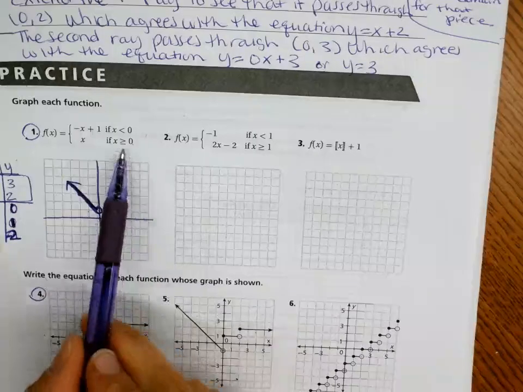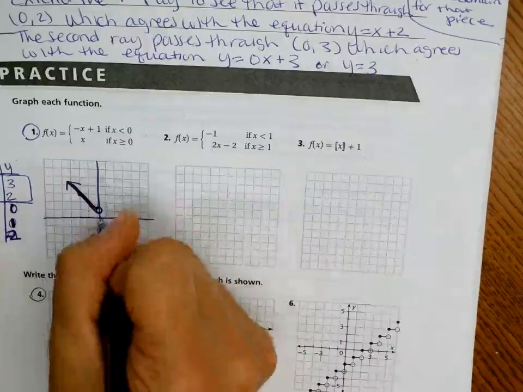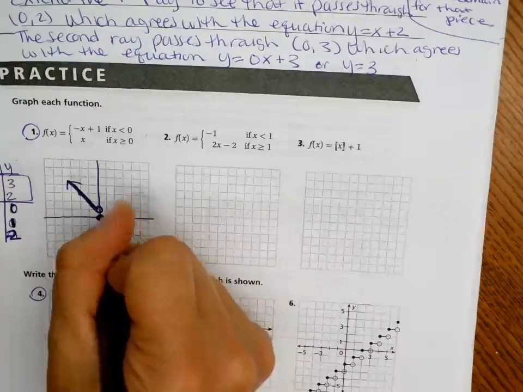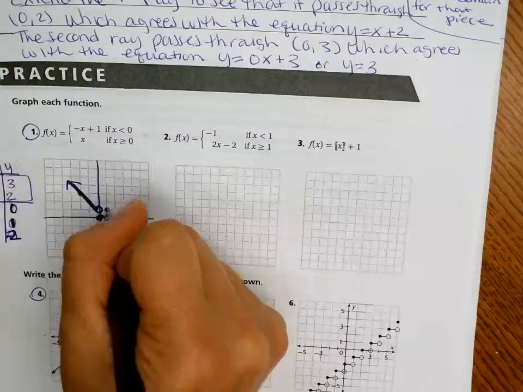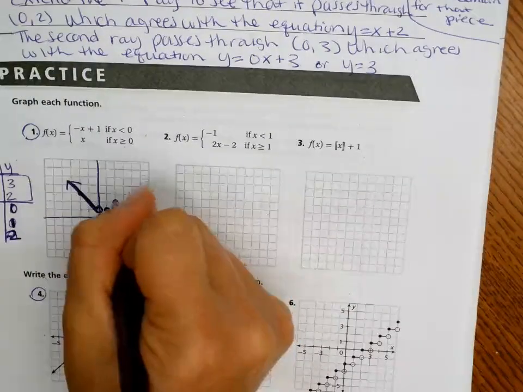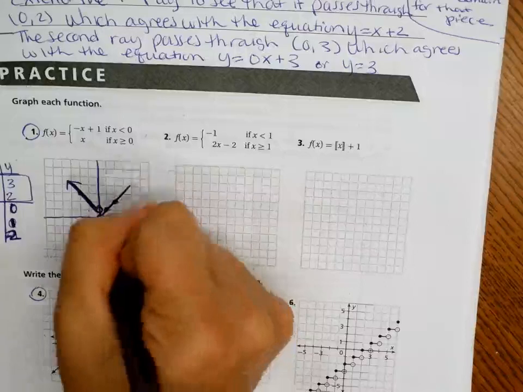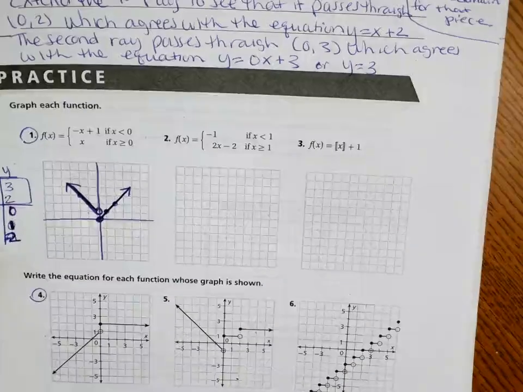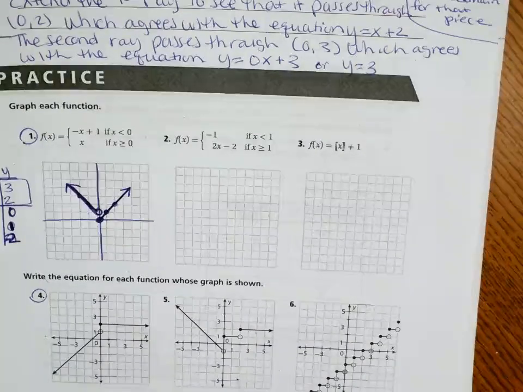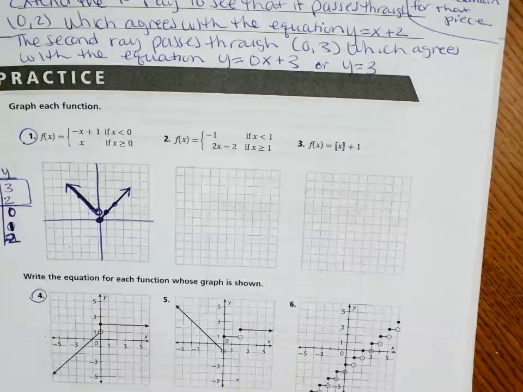Now, the one that includes 0 is at 0, 0, 1, 1, 2, 2, and so on. So that is your first graph. Take a minute to try the second graph.